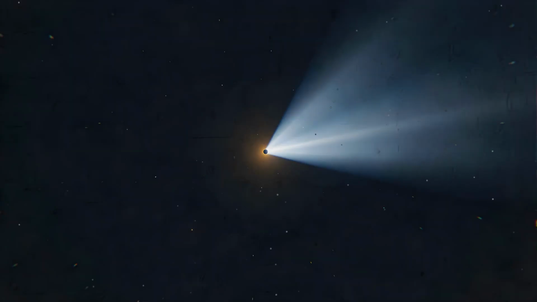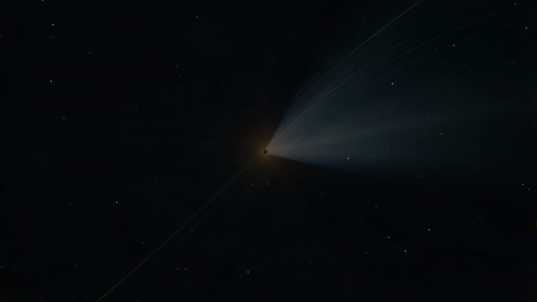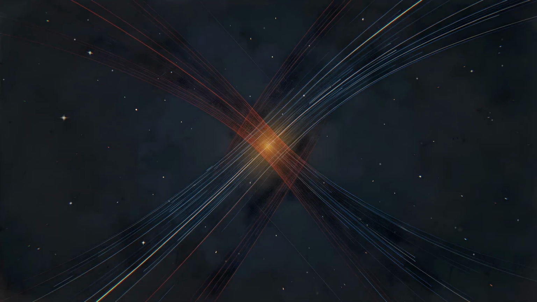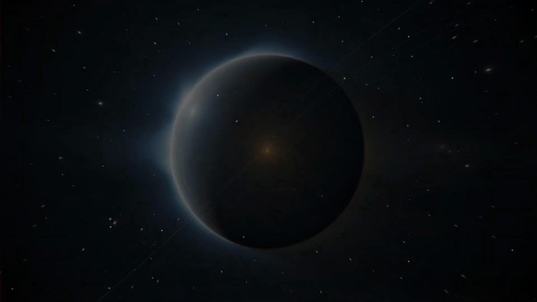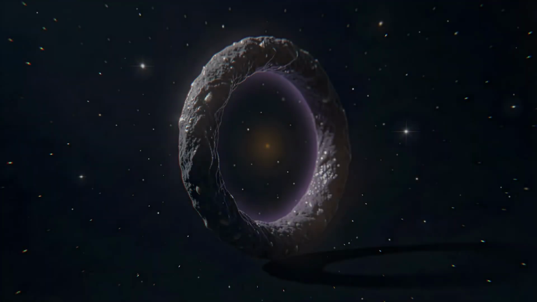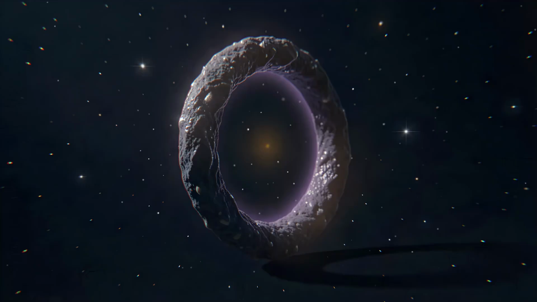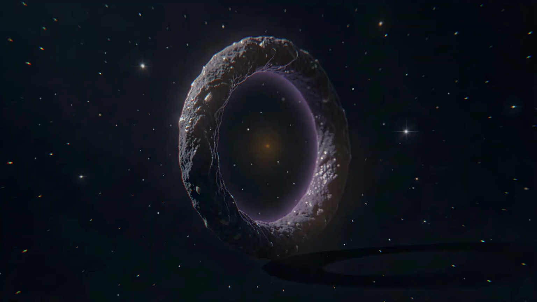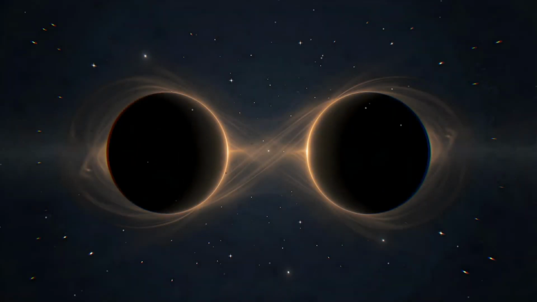The same exotic matter that a traversable wormhole requires, matter with negative energy density, matter that would need to exist in quantities and configurations that no known physics can produce. The two ideas, the wormhole and the warp drive, are not the same. They are different geometries, different solutions, different shapes of curved space-time, but they share a foundation, and that foundation is the same wall: negative energy.